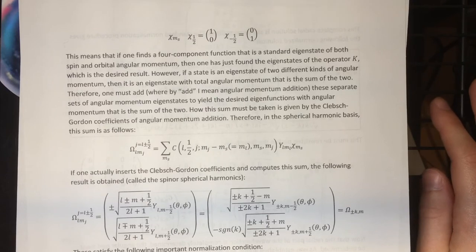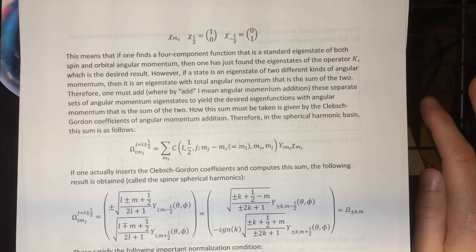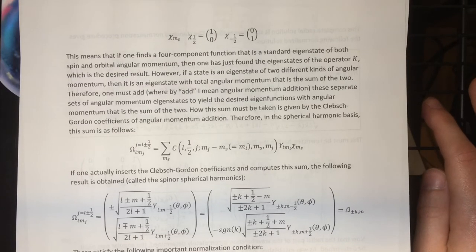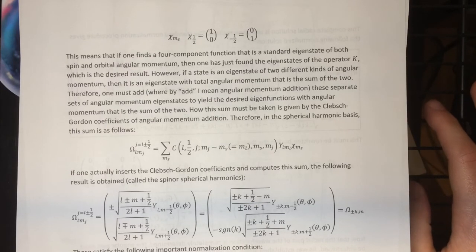However, if a state is an eigenstate of two different kinds of angular momentum, then it is an eigenstate with total angular momentum that is the sum of the two. Therefore, one must add, and by add I mean angular momentum addition, these separate sets of angular momentum eigenstates to yield the desired eigenfunctions with angular momentum that is the sum of the two contributions, the spin and the orbital. How this sum must be taken is given by the Clebsch-Gordan coefficients of angular momentum addition.